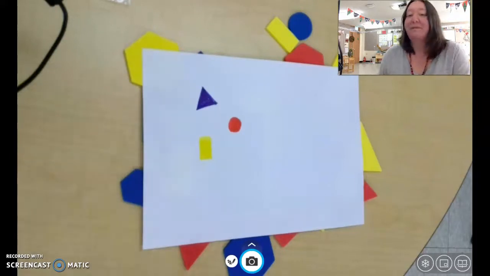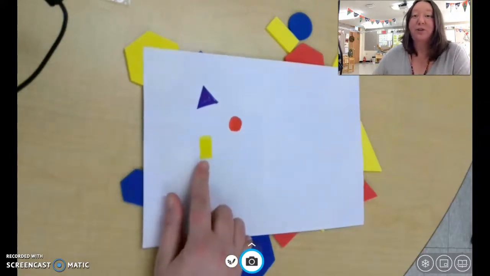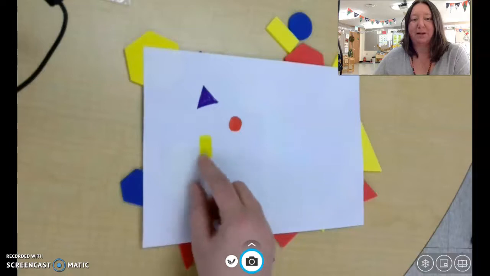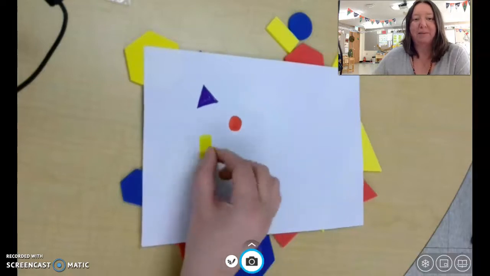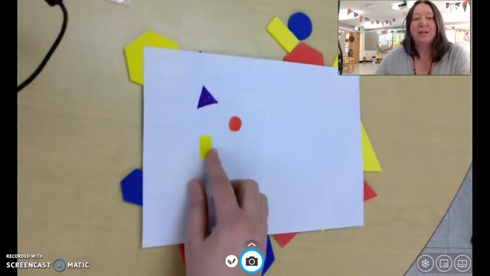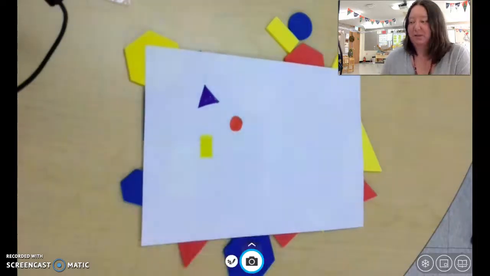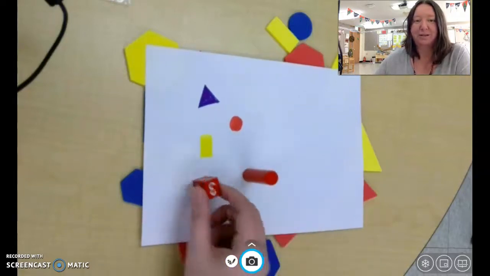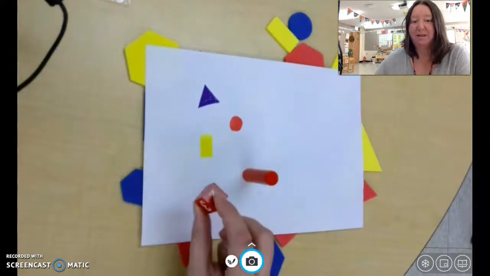Now, we have flat shapes here, two-dimensional flat shapes, and I want you to recall that flat shapes are long and wide, but we cannot pick them up. They don't have any height. So these are some examples of flat shapes. These are three-dimensional shapes. Here's a cylinder and a cube, and we can pick these up.